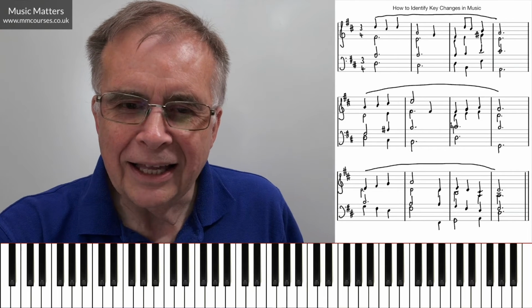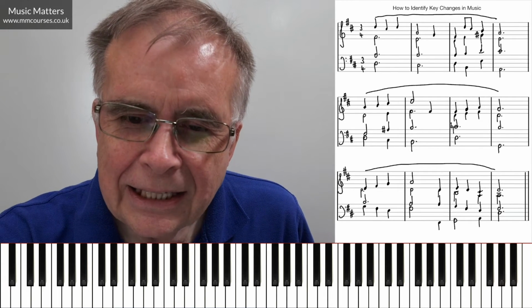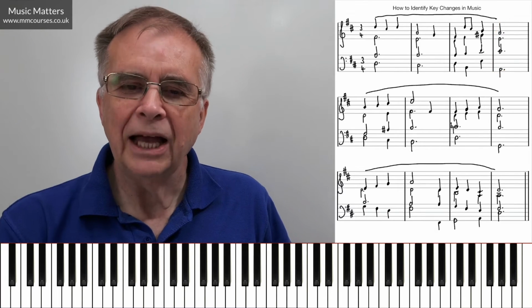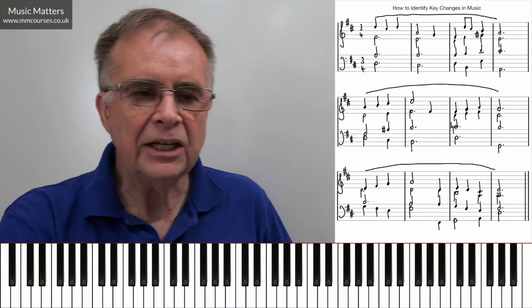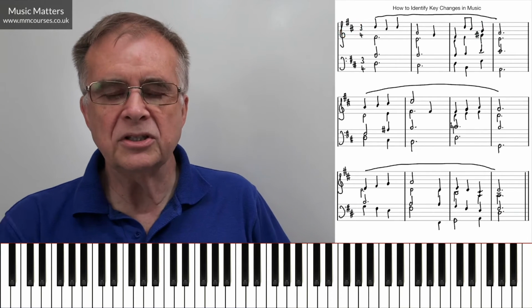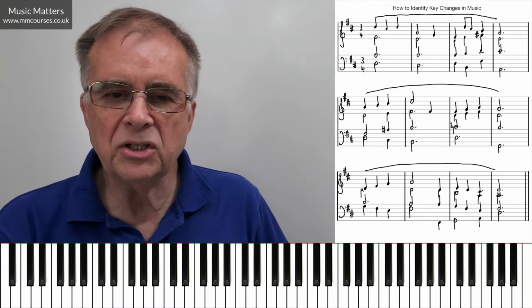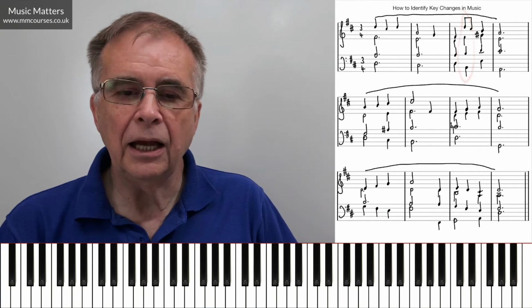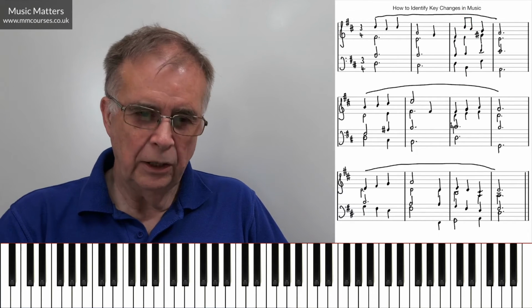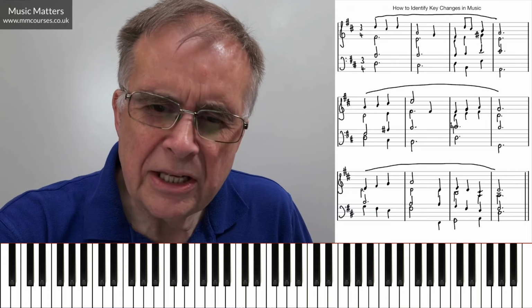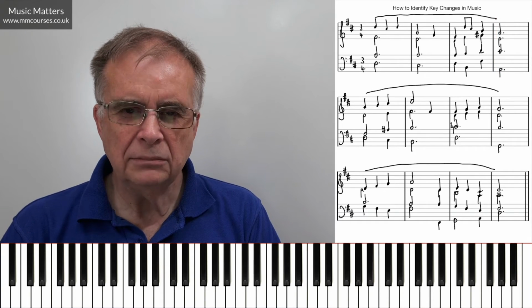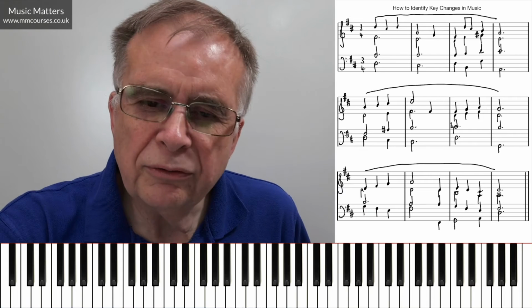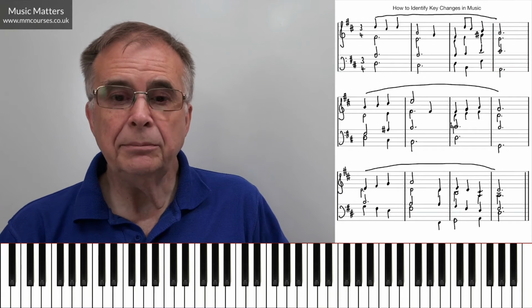So here we are at the end of the first phrase in the key of A major. And we know that's happened because the G sharp comes there, and that's the next sharp in the order of the circle of fifths that represents A major, and we can see and hear a pivot chord there. Okay, now this is the tonic chord, chord 1 in A major, but it's also chord 5 in D major.